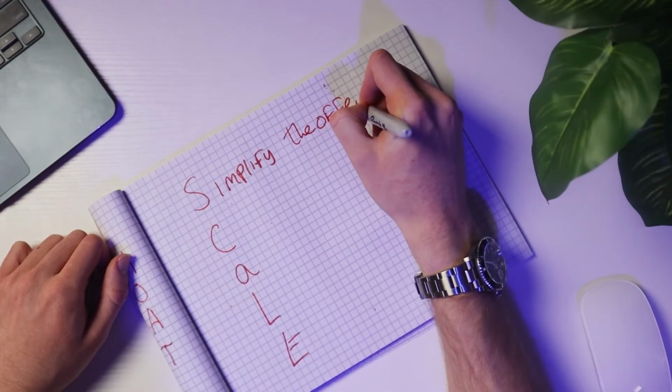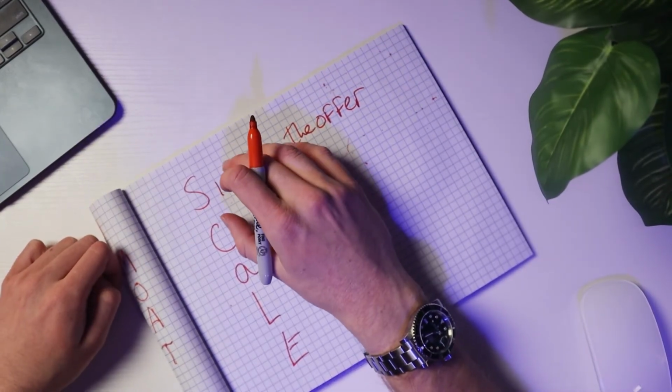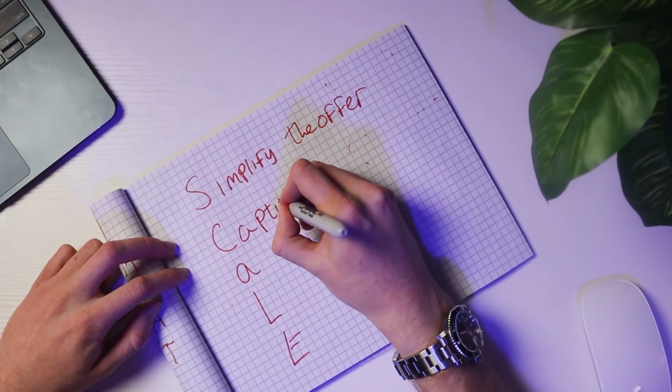Number one is just simplifying your offer. A lot of people try to overcomplicate this. If you have too many choices, you confuse the audience. Make it as clear as humanly possible. Number two is we need to capture attention. There's two ways of doing that. You can either earn your way in with time and content, or you can just buy your way in with ads. Either way, we need to start capturing attention and turning it into demand.